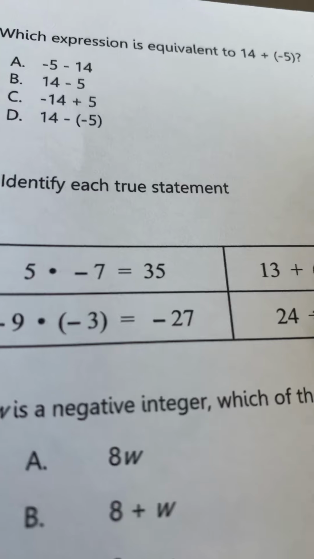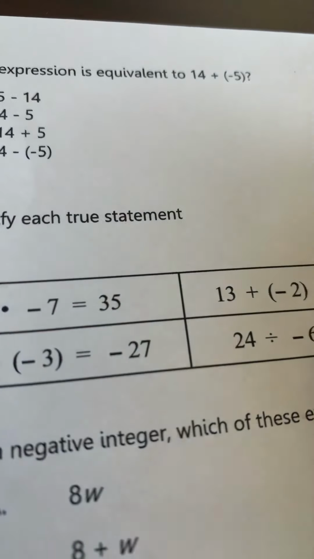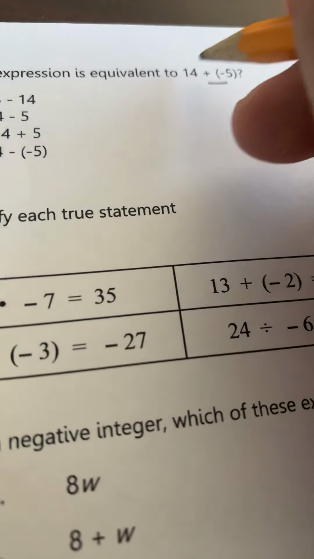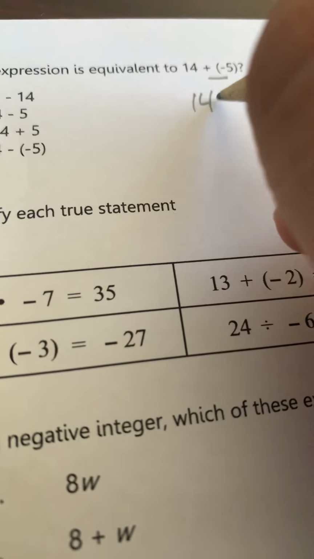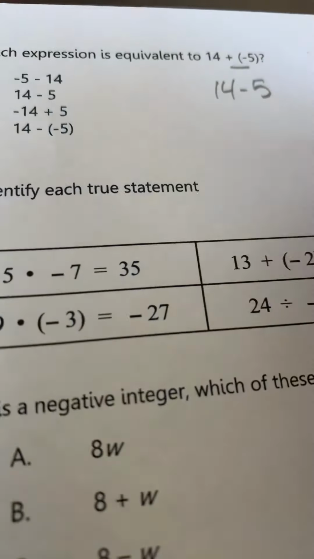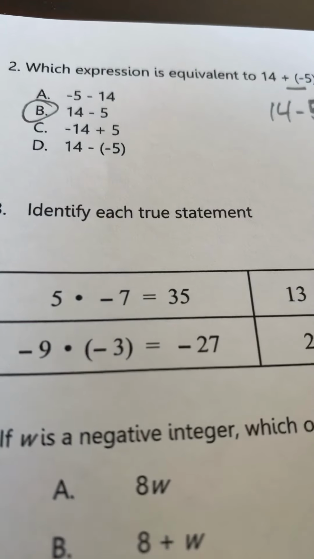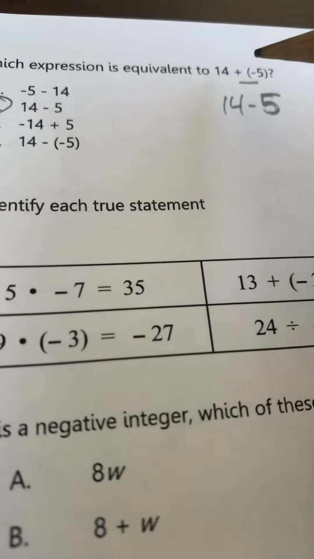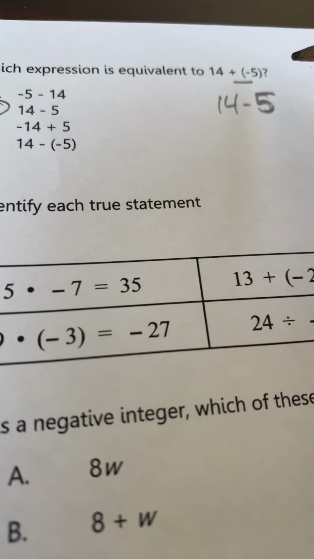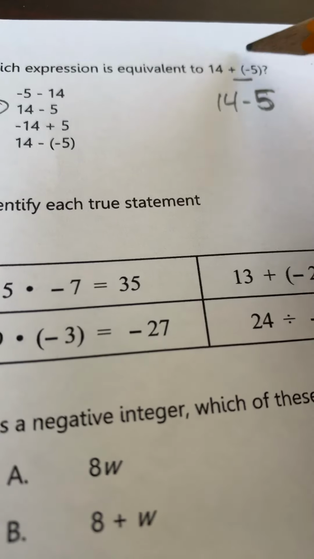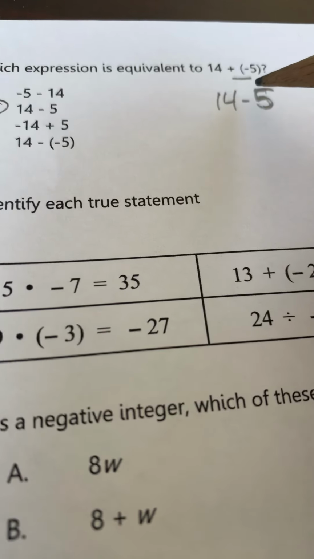So that was all number 1. So number 2. Which expression is equivalent to 14 plus negative 5? So this is what we were talking about earlier, this plus negative. Okay? So this plus negative, again, that just ends up with 14 minus 5. 14 minus 5. So I know my answer is B. Okay? I'm not switching these around. I just know this plus negative is just going to equal out to subtracting.